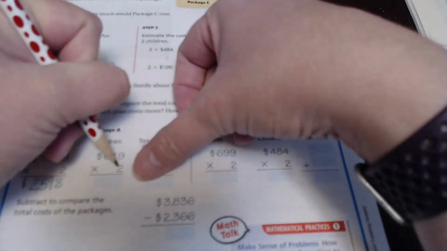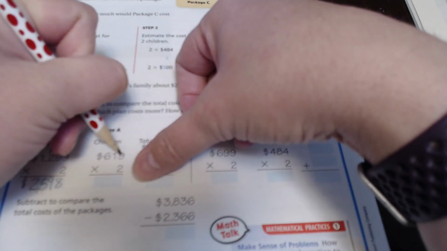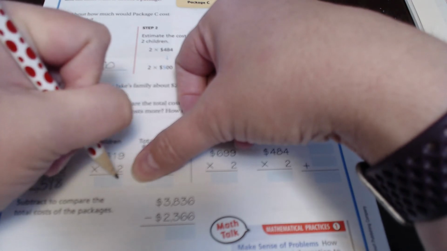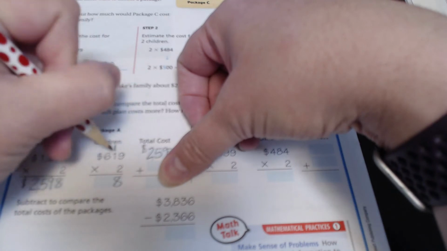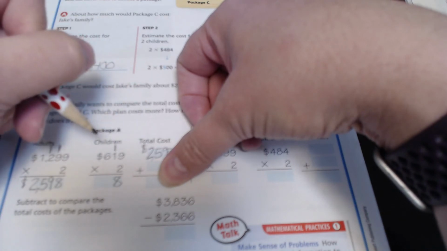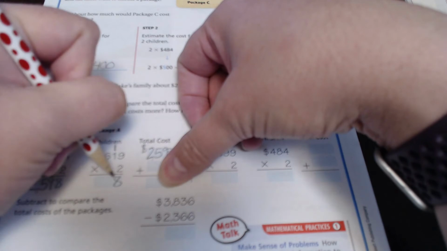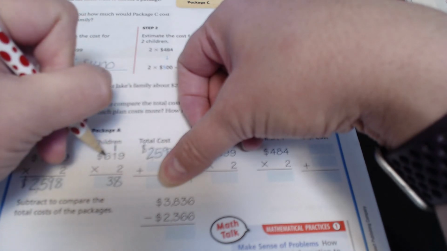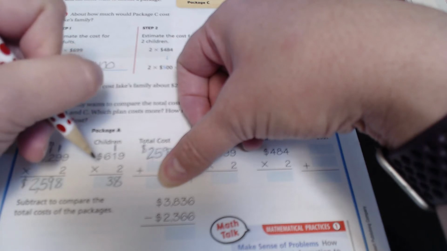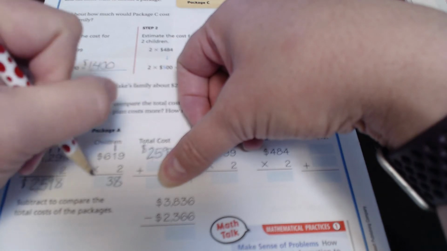The children, 2 times 9, 18, regroup. 2 times 1, 2, plus 1 more, 3. 2 times 6, 12.